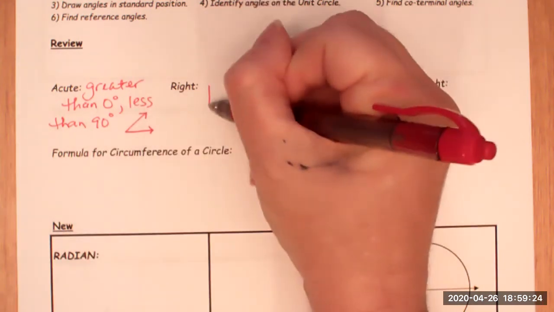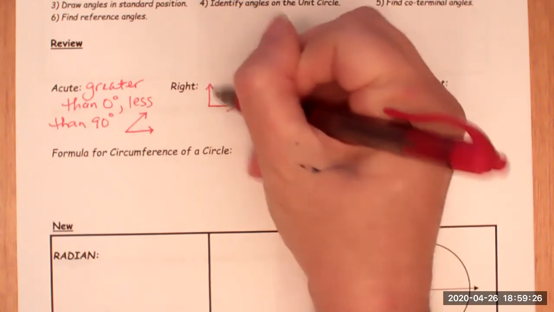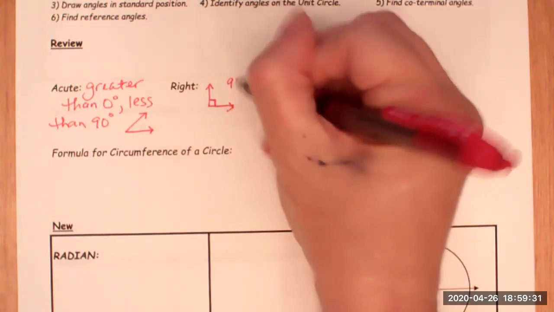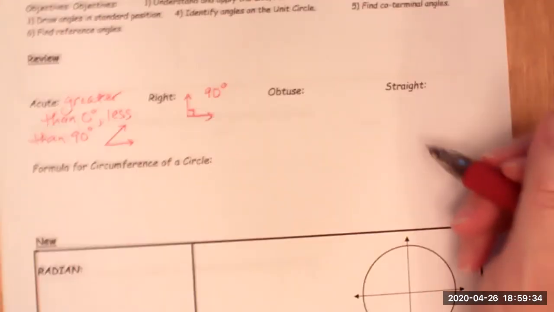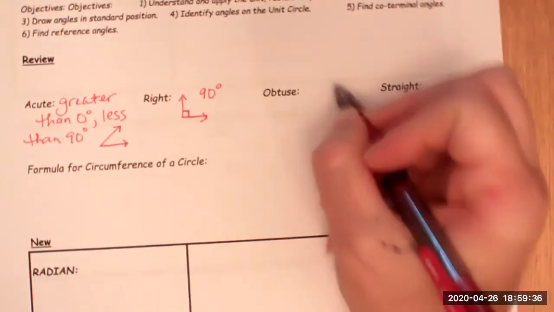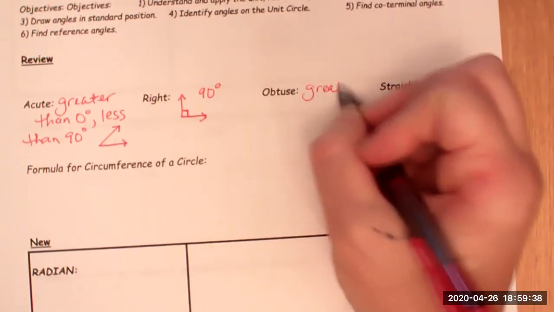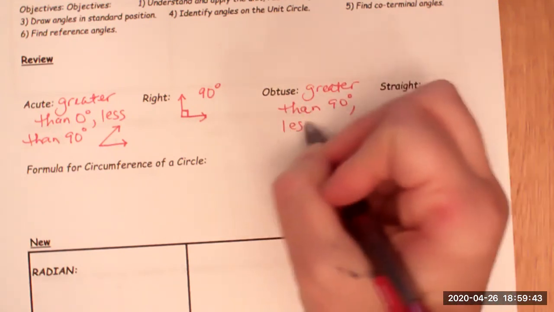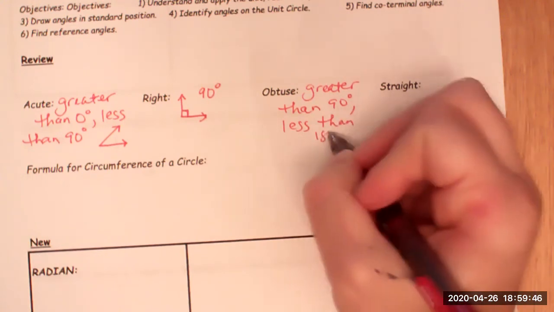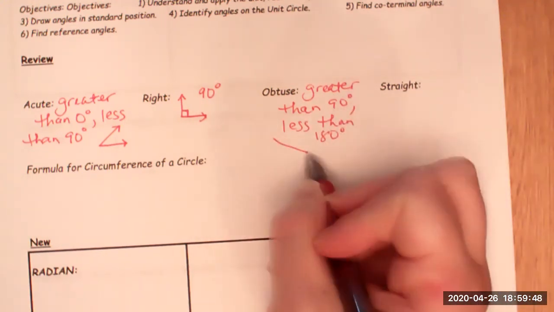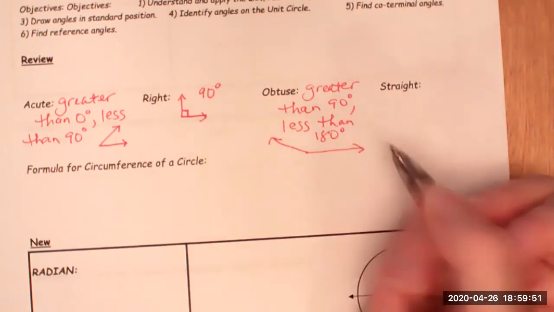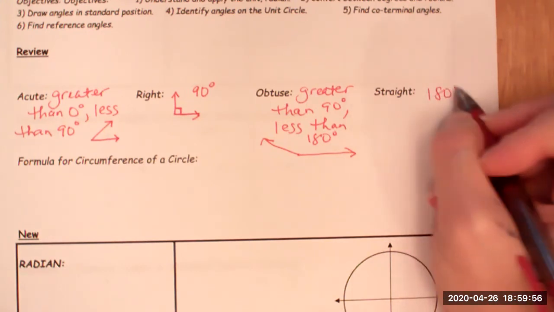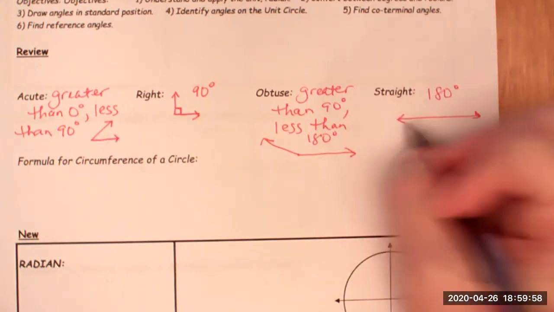A right angle we know is exactly 90 degrees. It's typically labeled with a box to form the angle. An obtuse angle we know is an angle that is greater than 90 degrees and less than 180. Okay, so it looks like something like this. And finally, a straight angle would be a 180-degree angle.